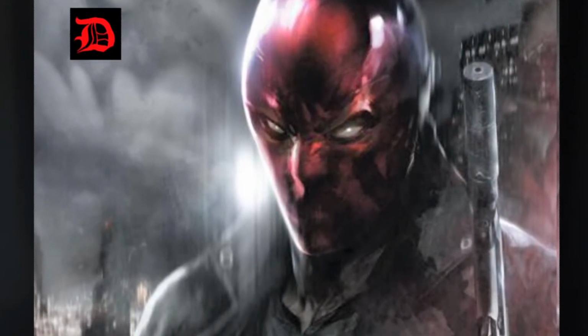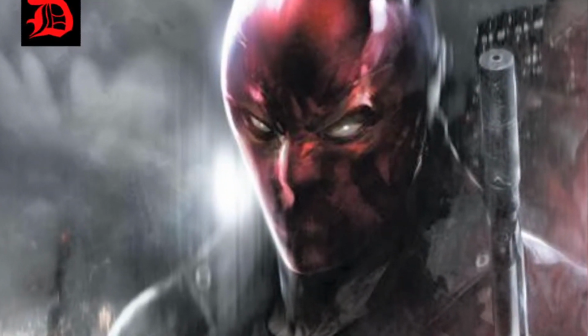A death for a death. But Batman always has this code that he never killed. Red Hood believes in the same methods as Bruce Wayne, but of course he's willing to kill where Bruce isn't.